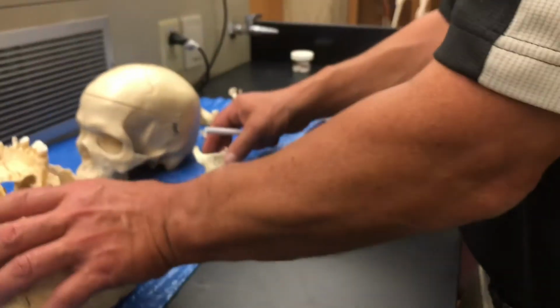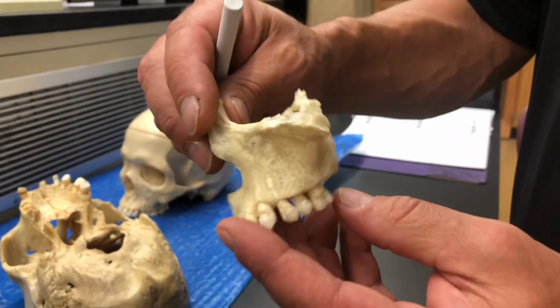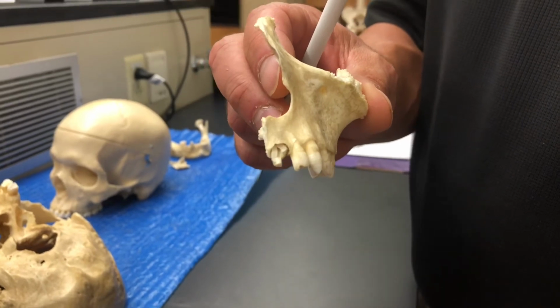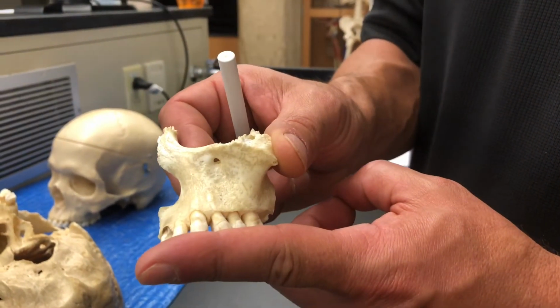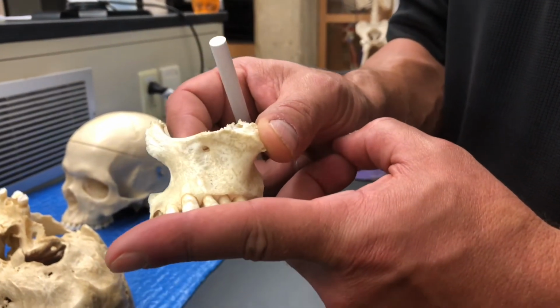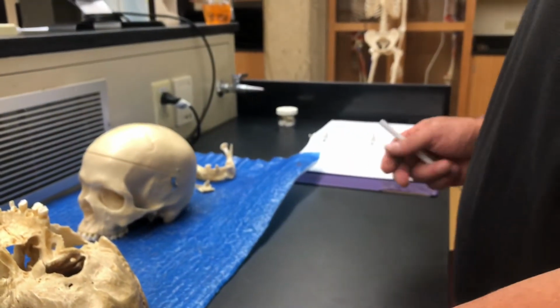And then again, one more time, here is what the maxillary bone looks like disarticulated. But again, the big key right here, folks, teeth. That should be one of the big giveaways.